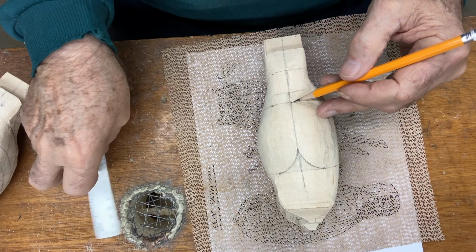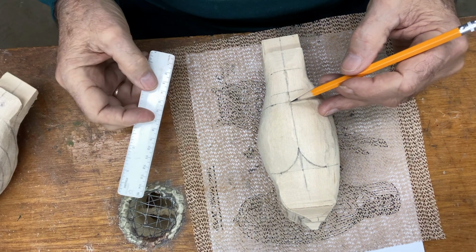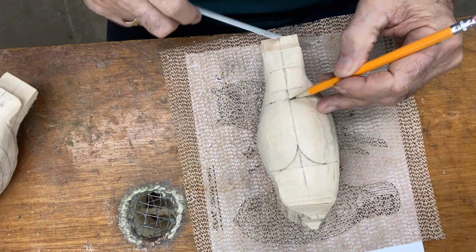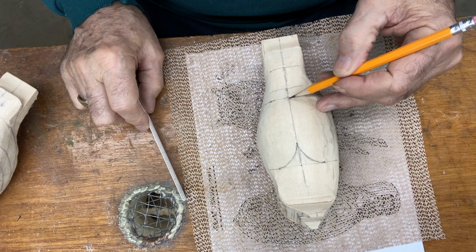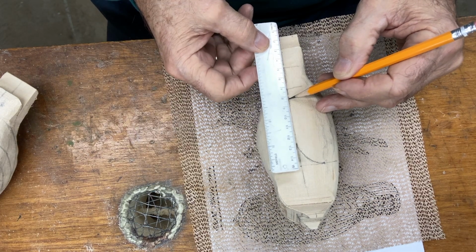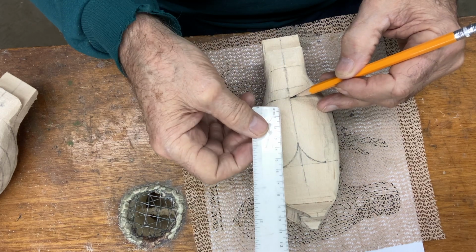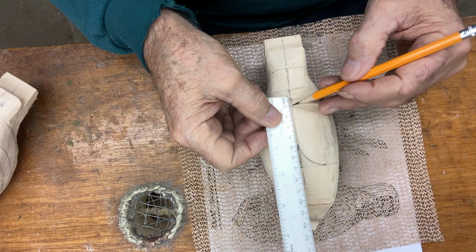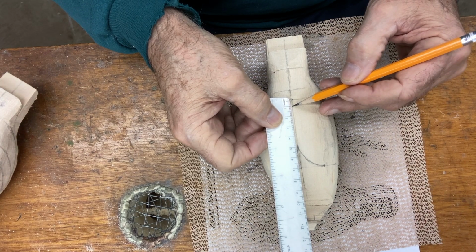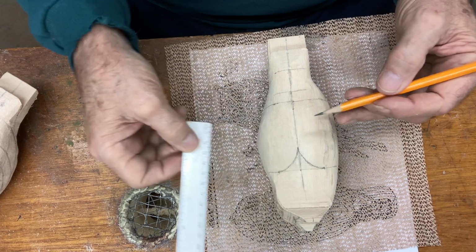Now, what I'm going to do from here, now this is the measurement of 77 millimeters up from the tail. I'm going to go up 10 millimeters and put a dot.